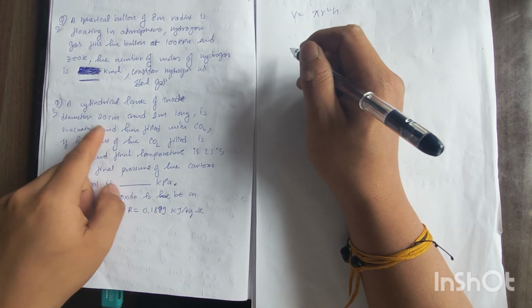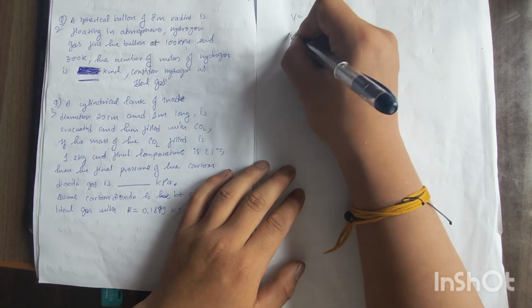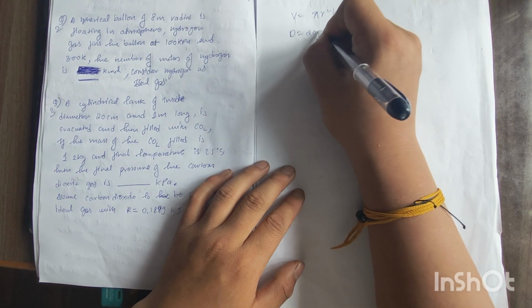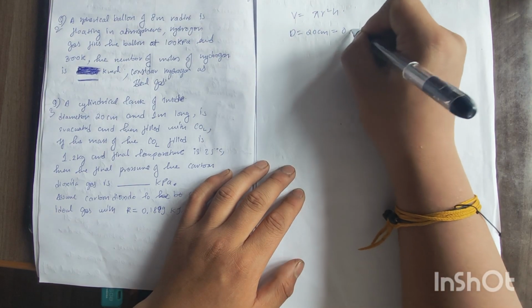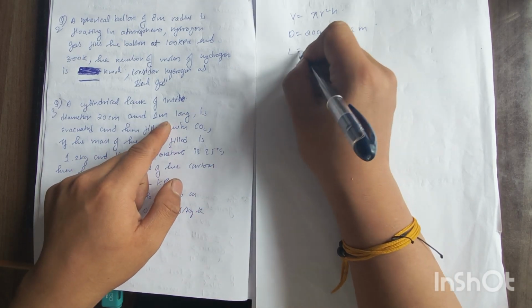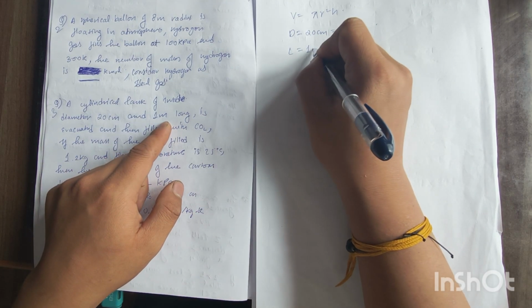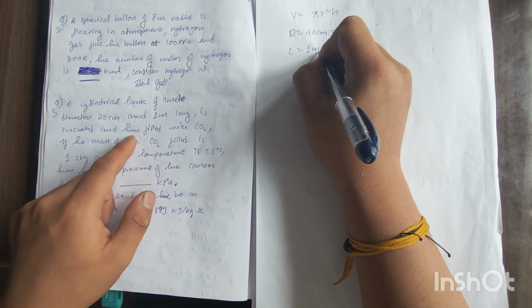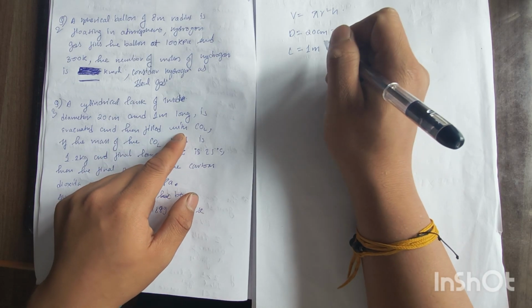The inside diameter of the cylindrical tank is given as 20 centimeter. In thermodynamics, we generally use meters, so 0.2 meter, and the length is 1 meter. It is evacuated and then filled with CO2.